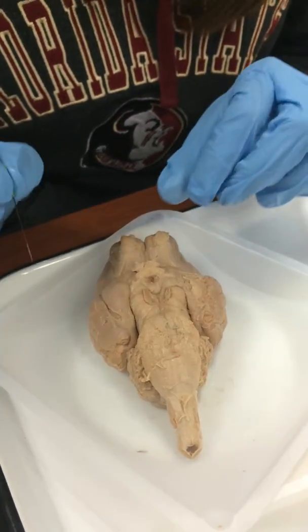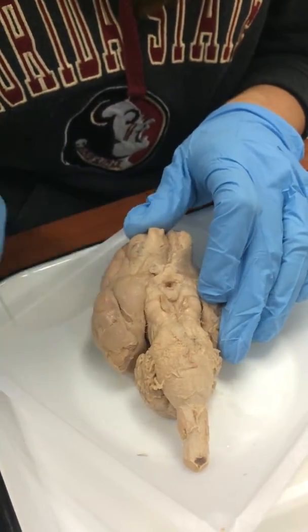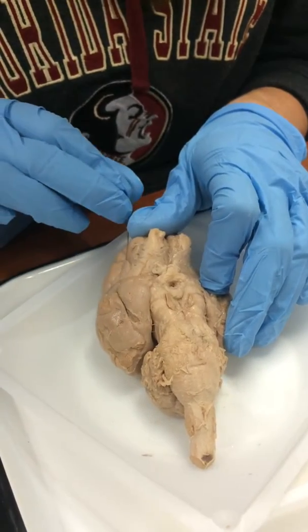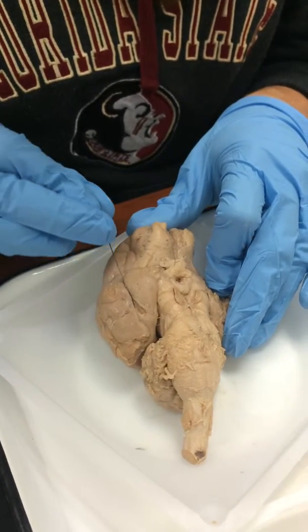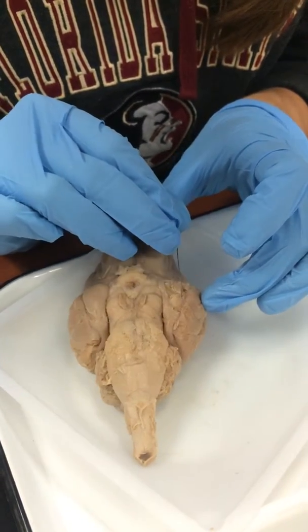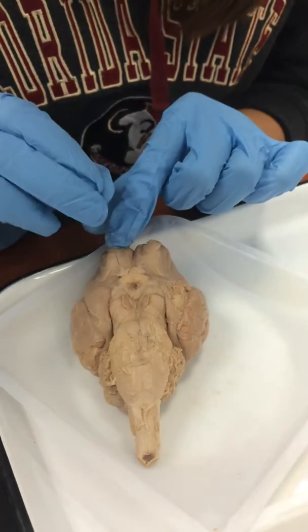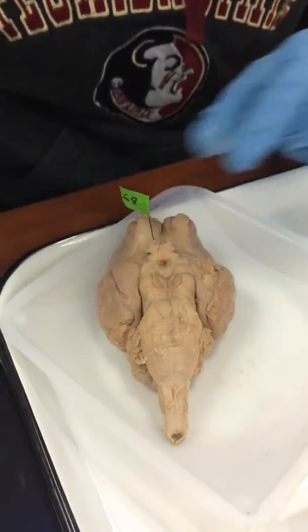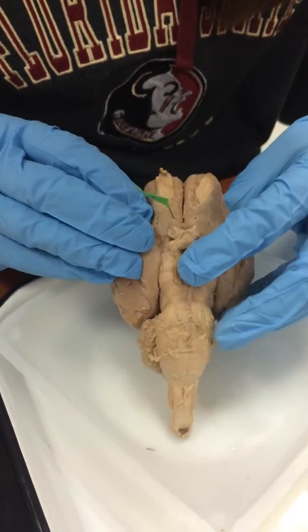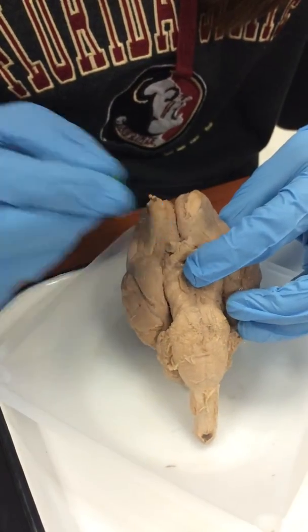Alright, as you get up, and as you know, since that's the hippocampal gyrus, this line right here is your rhinal fissure. Since you already identified that it was above the hippocampal gyrus, and it's on both sides. Okay, above the optic nerve is your anterior perforated substance. So it's going to be right above the optic nerve.